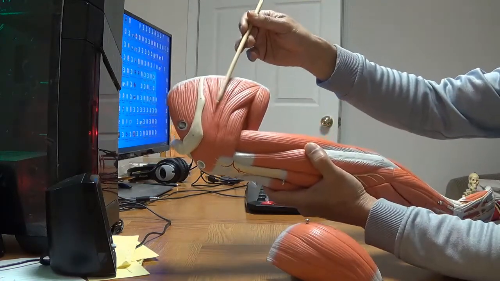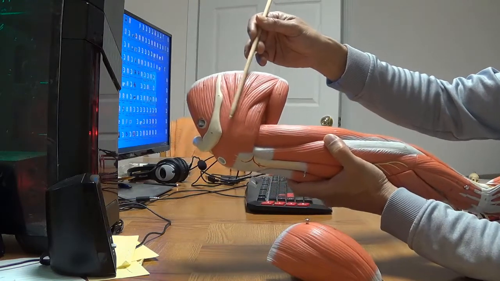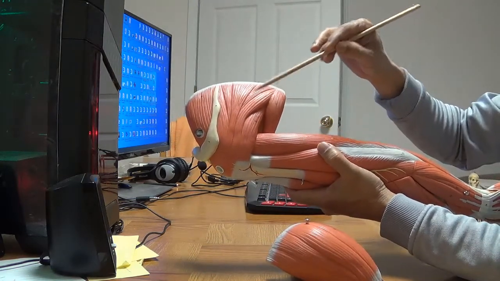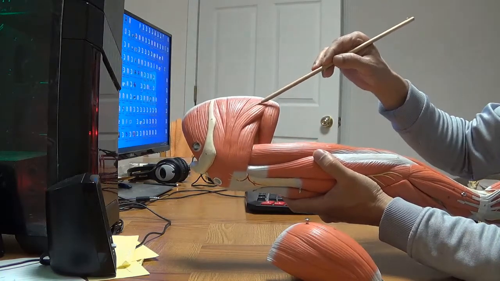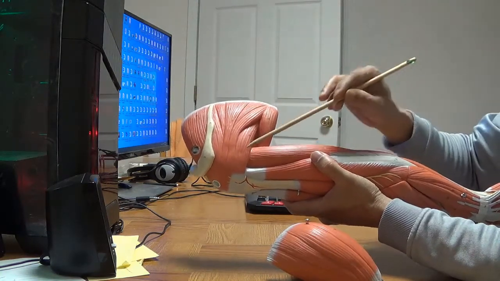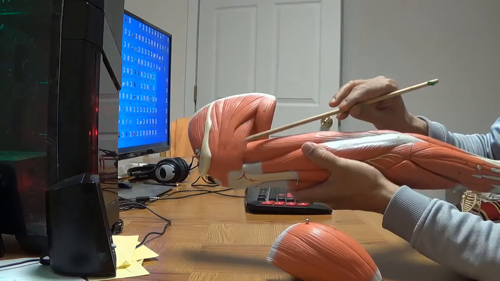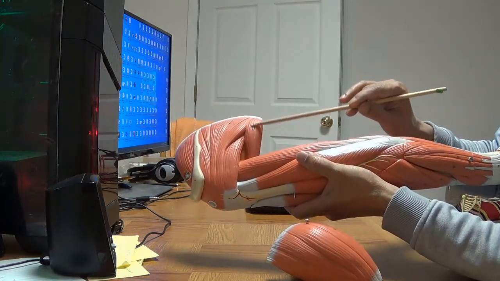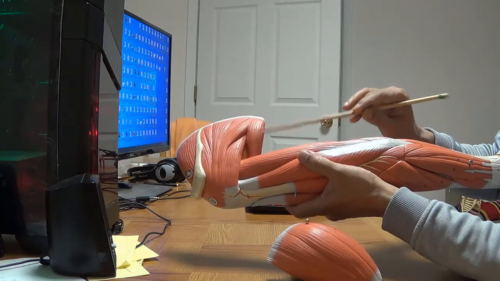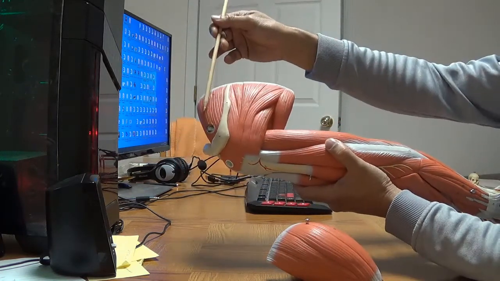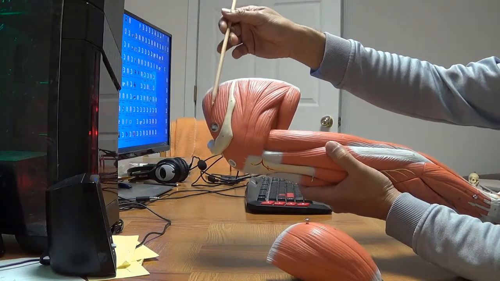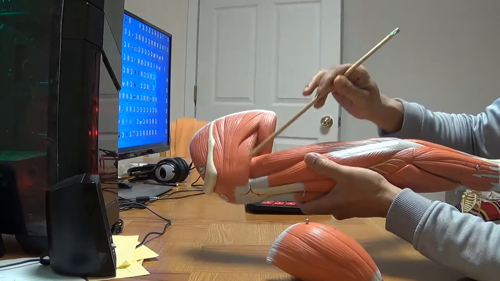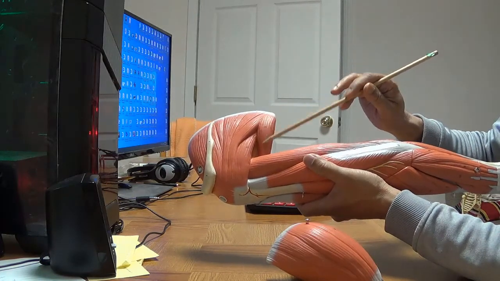Below the spine, this muscle is called the infraspinatus. Infraspinatus has a number of bands. And then below the infraspinatus, this muscle is called the teres minor, and this one is called the teres major. So four muscles here in the back of the scapula: supraspinatus, infraspinatus, teres minor, teres major.